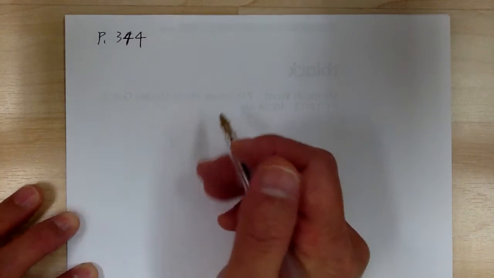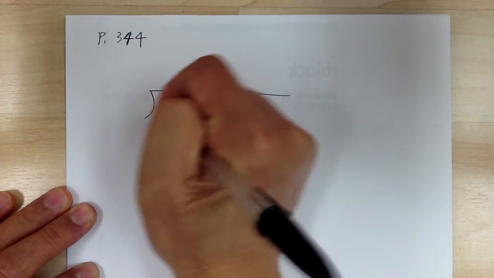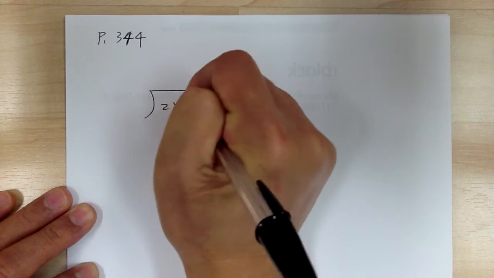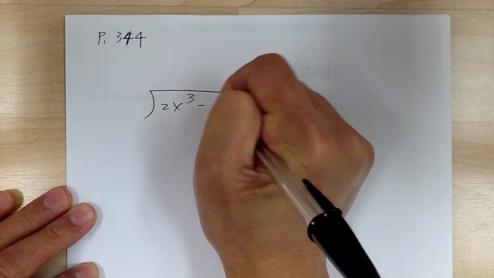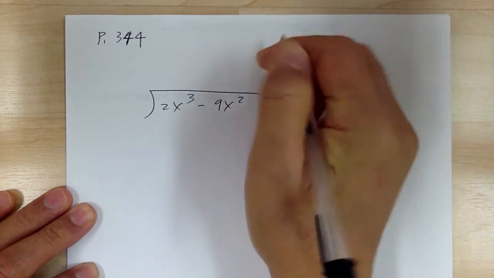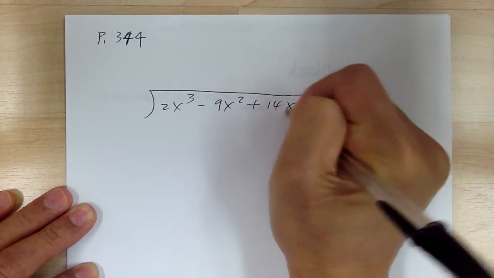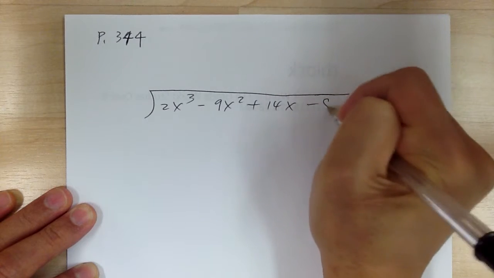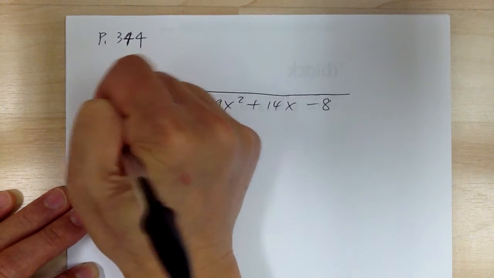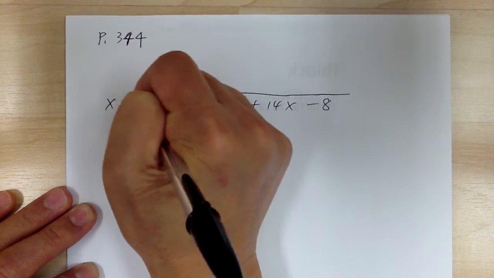Go and open your book to page 344. This lesson is on how to use synthetic division to divide the polynomial. So let's go over the division again. If you look at the example, you have 2x cubed minus 9x squared plus 14x minus 8, and you divide by x minus 3.